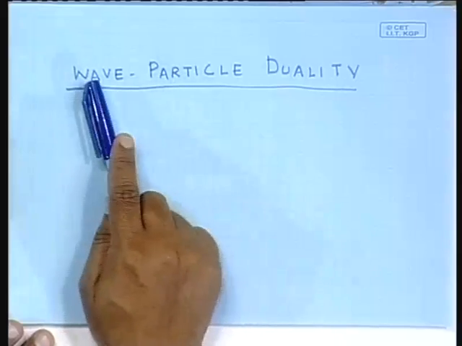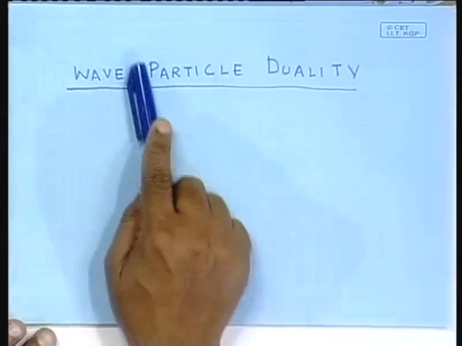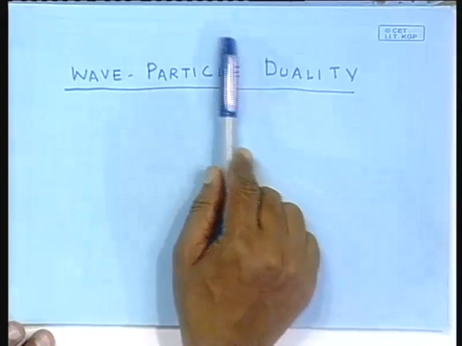Whether it behaves like a particle or a wave depends on what you do with the light, depends on the context, depends on the situation, and you would have to invoke either the wave picture or the particle picture to describe the light. It is not that light is a wave and not a particle, or light is a particle and not a wave. Light is both. It behaves like both a particle and a wave, which is what we refer to as the wave particle duality. Sometimes it exhibits the properties of a wave, sometimes it exhibits the properties of a particle.